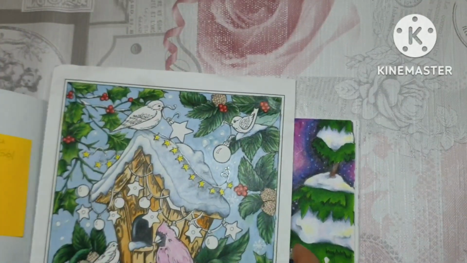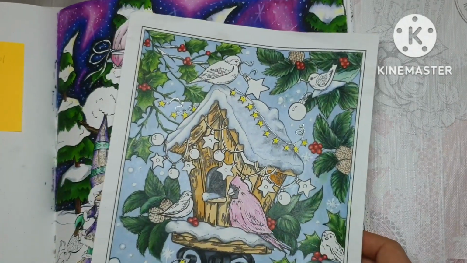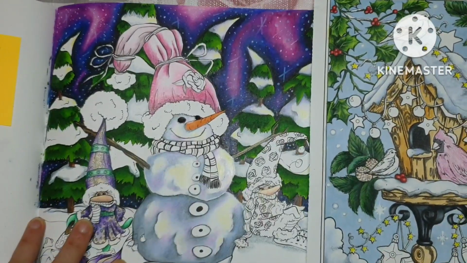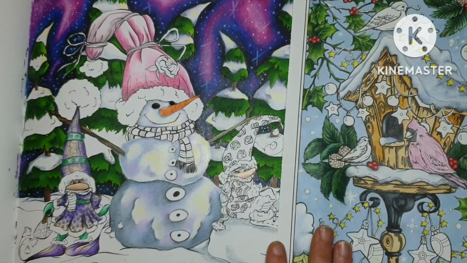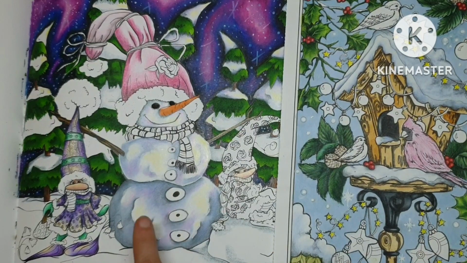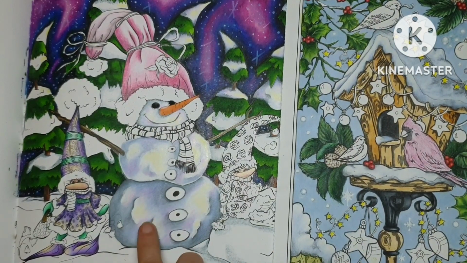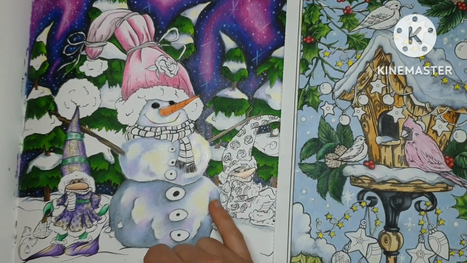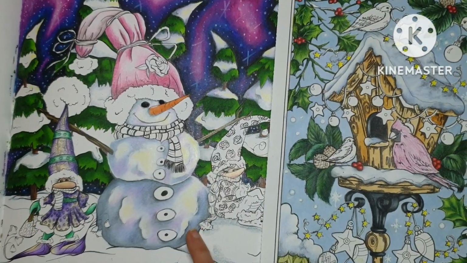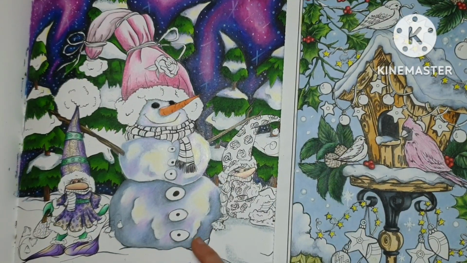Now when it comes to snow in coloring, I've got two pages here of snow. I use cool grays and I use slate gray because I want that blue to really add dimension, but I'm using the darker cool grays to add shadow.